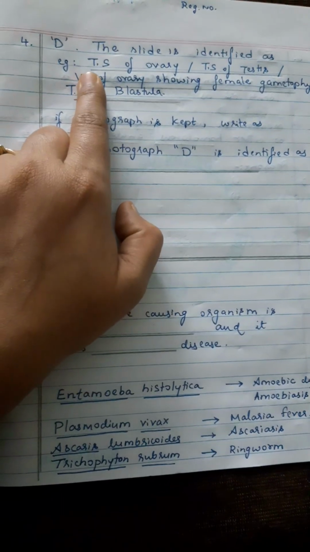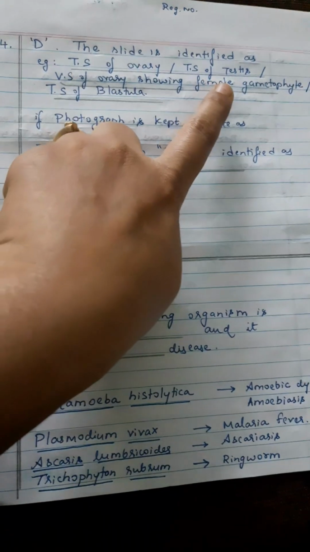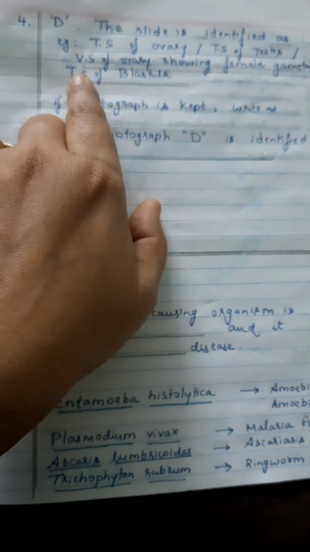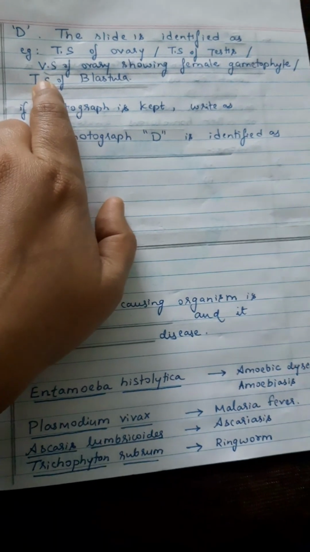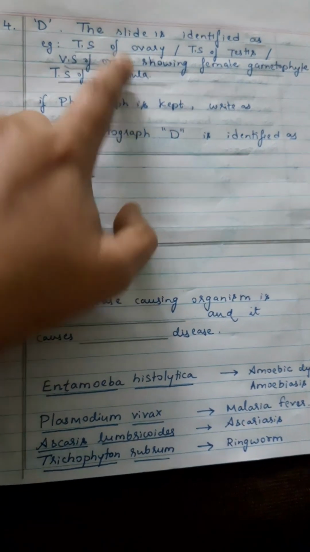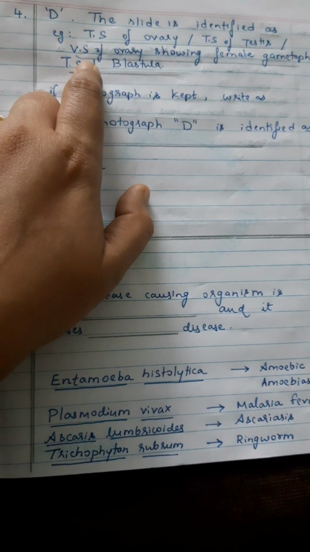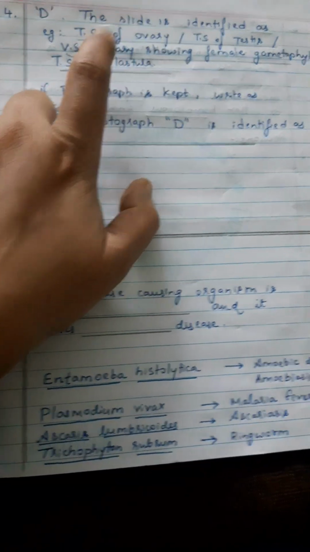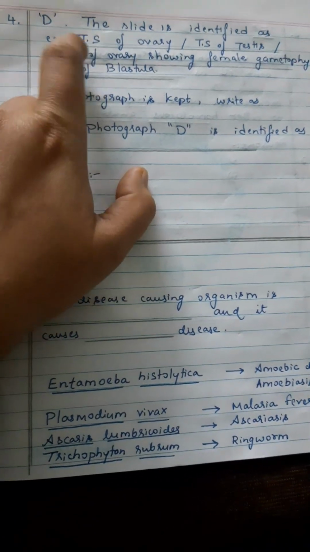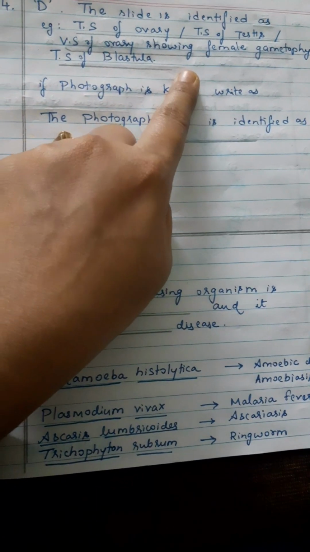For example, it can be TS of ovary or it can be TS of testes, VS of ovary showing the female gametophyte, or the TS of blastula. For this identification, mentioning the TS and VS is very important. If you write just the ovary, you will lose the marks. You have to write TS of ovary.